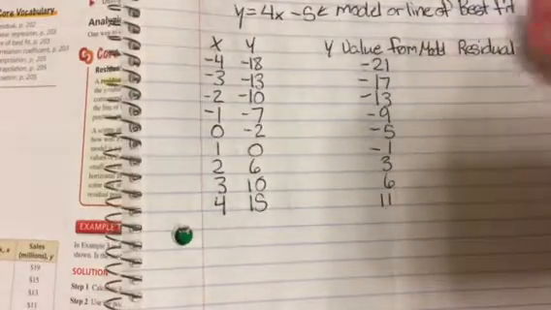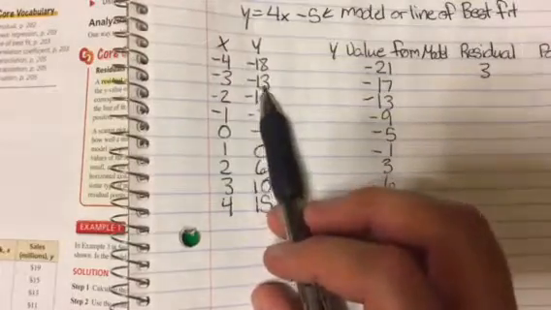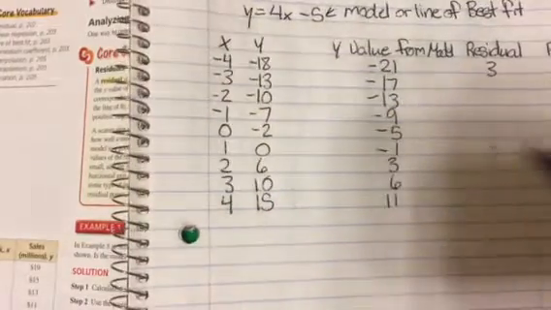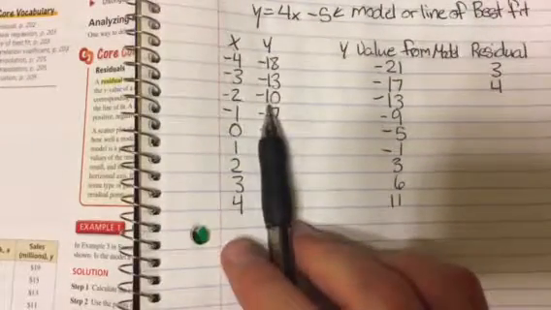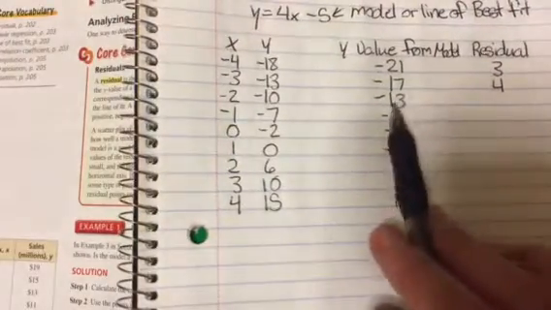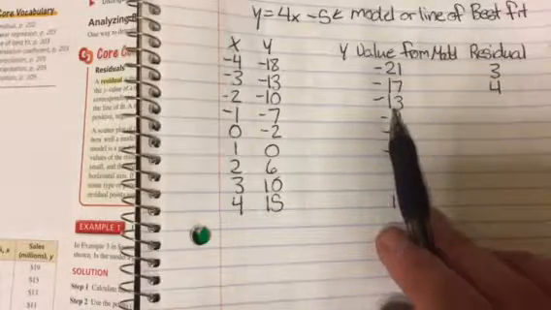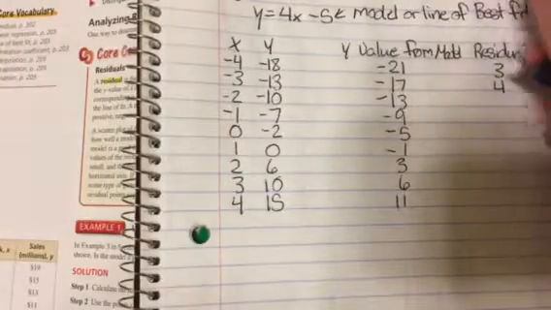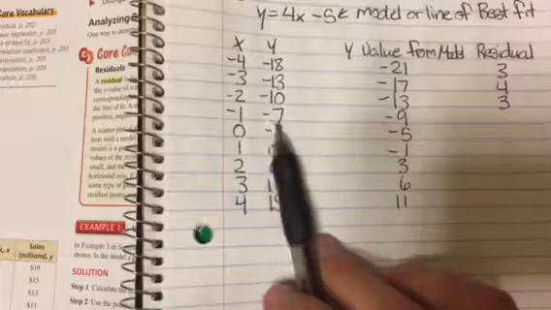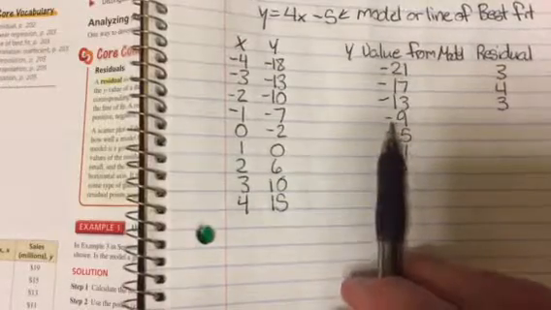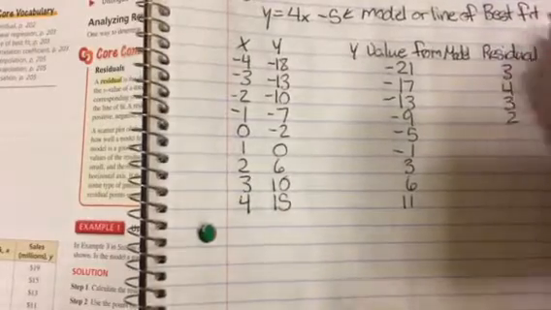So that will be 3. -13 minus -17, that will give us 4. -10 plus 13, which will give us 3. -7 plus 9 is going to give us 2.